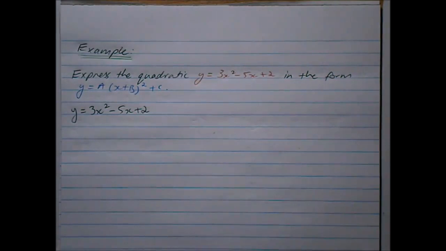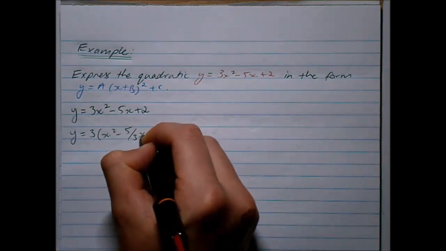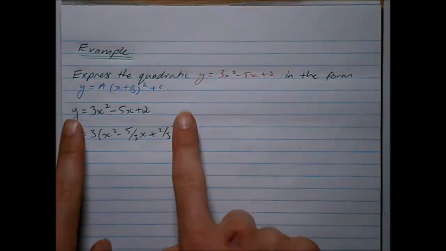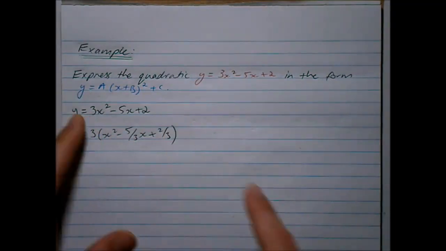All right, and our first job is we want to look at this x squared value and look at the coefficient of it. So what number lies in front of x squared? And if it's not 1, then we want to take it out the front. We want to take that factor out the front of all of those terms. So in our case, it's 3. So we're going to get y equals 3 outside of (x squared minus 5 on 3x plus 2 on 3). Because we notice that if we multiply it back into each term, we get what we started with. And what that step does is it allows us to work with a quadratic that has that 1 in front of the x squared, because that's far easier to factorize.